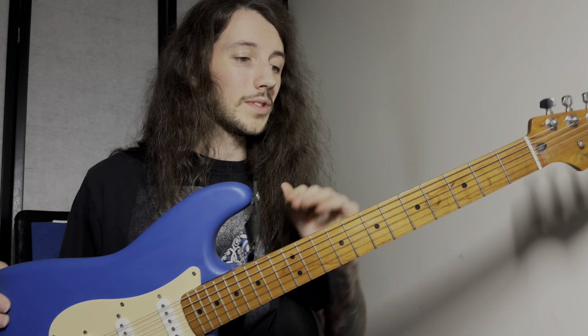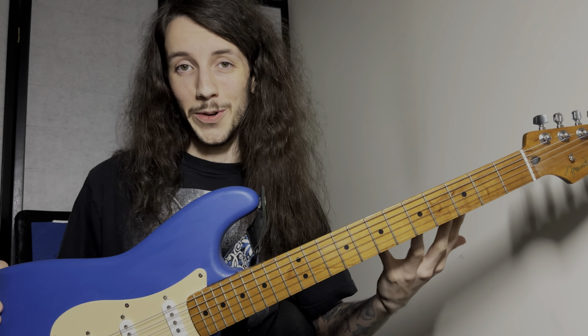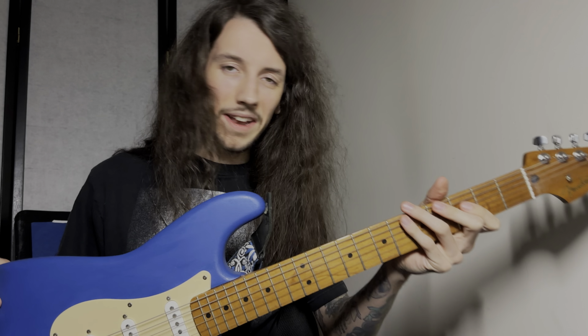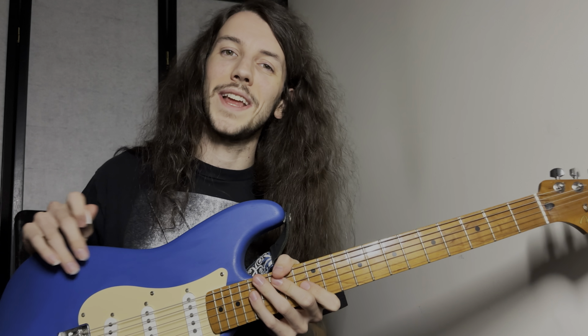So really, they all just move around. They're the same shapes, but they move. And yeah, I hope that gives you a little bit deeper understanding of the Phrygian mode.